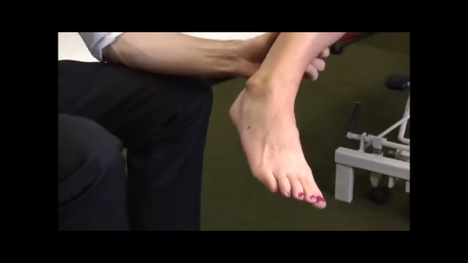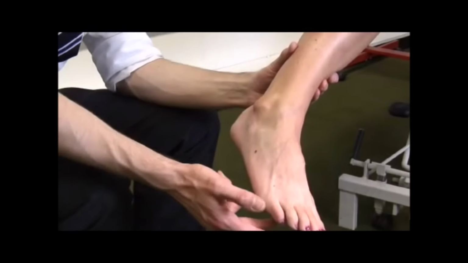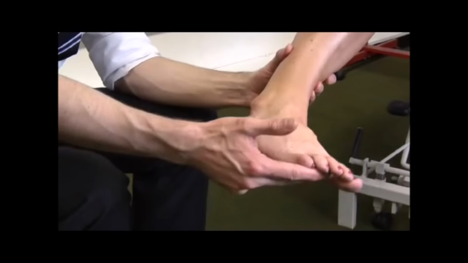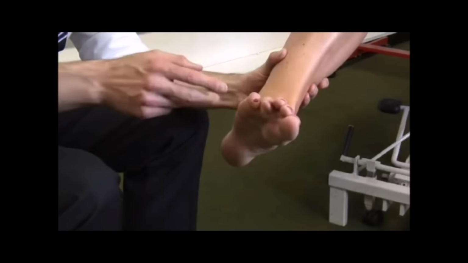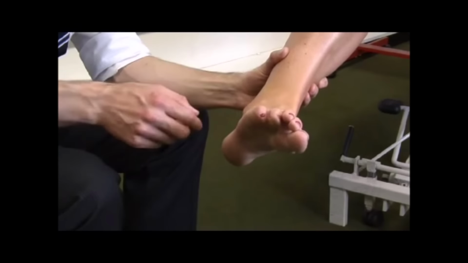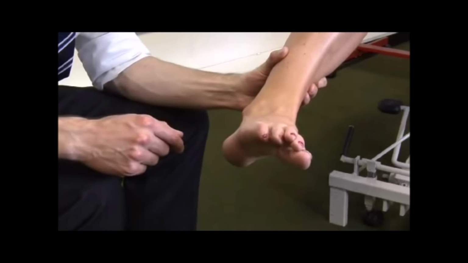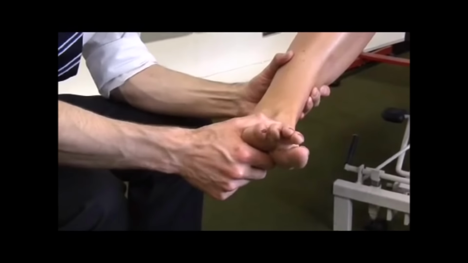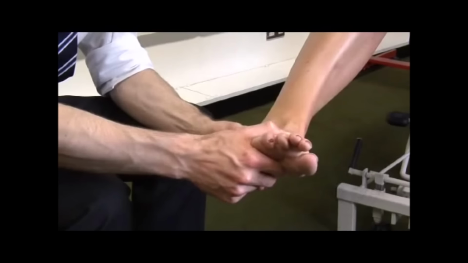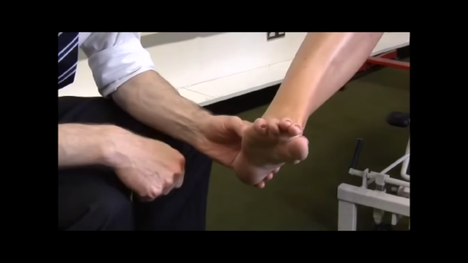The peroneal tendons can be assessed by getting the patient to place their foot in a dorsiflexed and everted manner. This will then show you the peroneal tendons. Again, get the patient to hold their foot like stone and resist your movement. You can then palpate the peroneal tendons and assess their function.